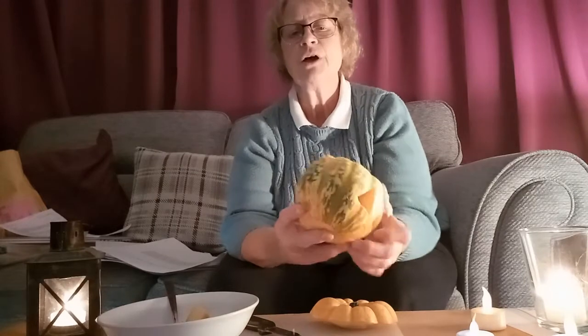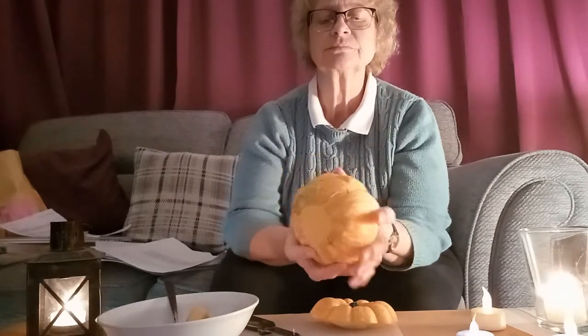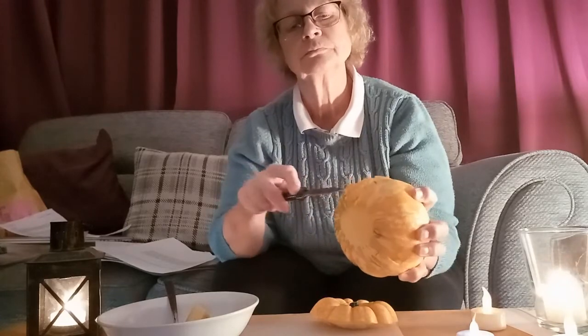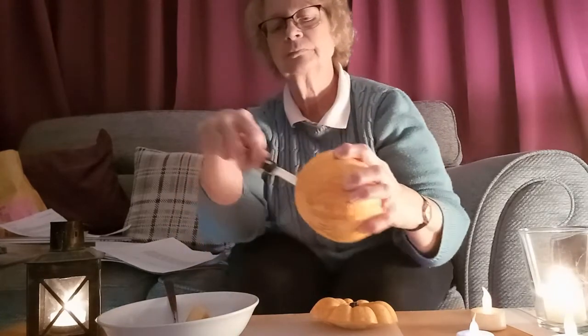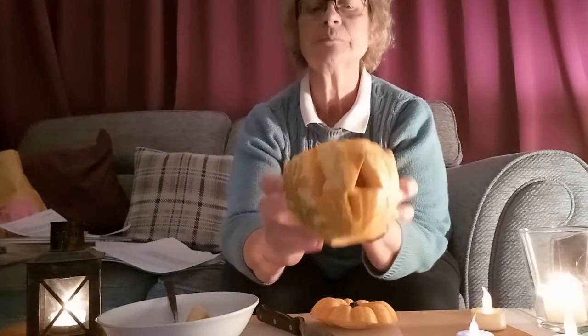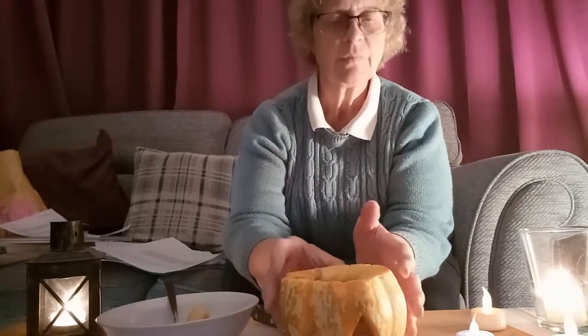Next, we'll have a nose. See the nose there? And the prayer is, dear Lord, we're sorry for the times we've turned up our nose at the things that you have given us.